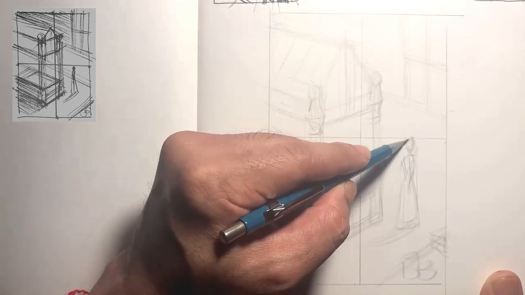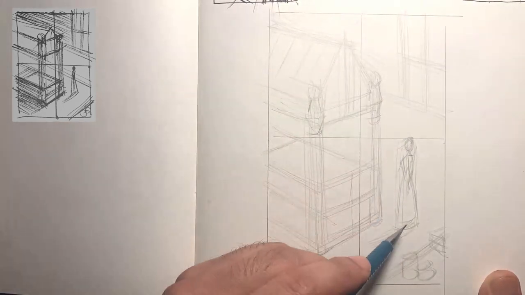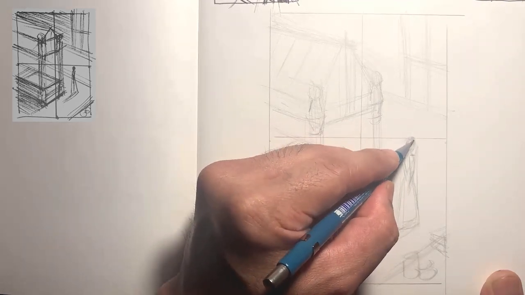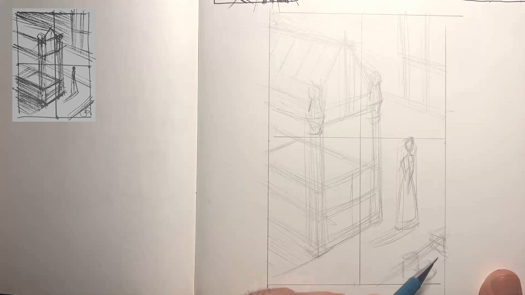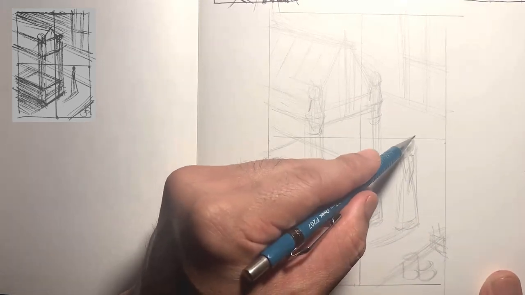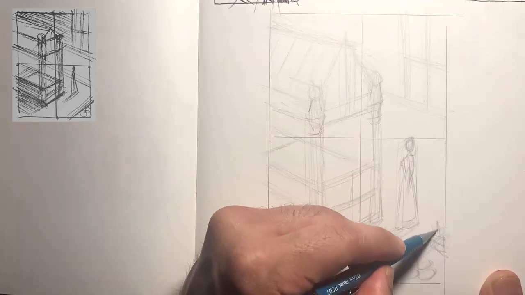If I haven't made up my mind about the details of the figure, I'm just gonna leave it at that. Like if I haven't figured out the hairstyle and whatnot.